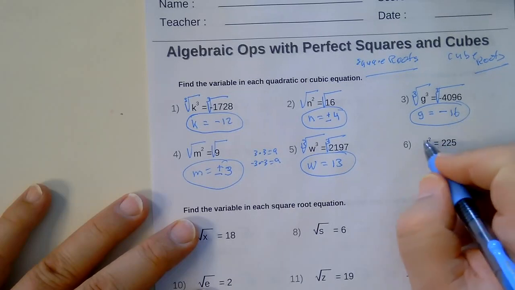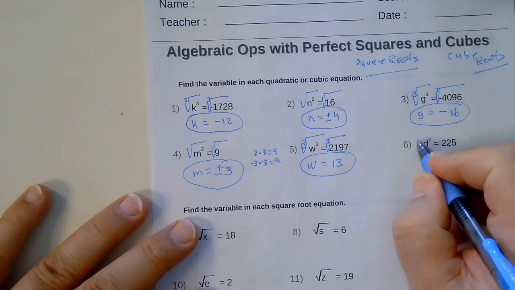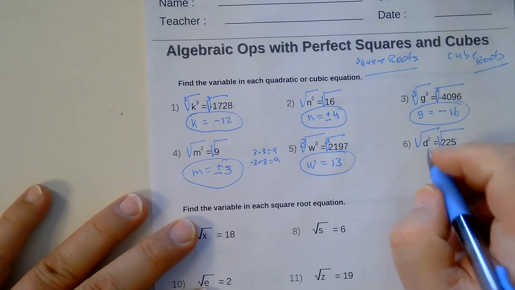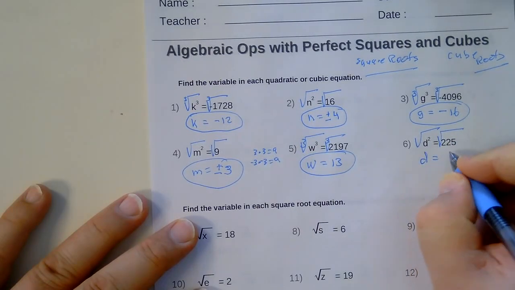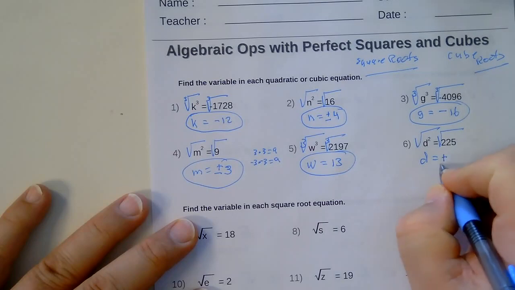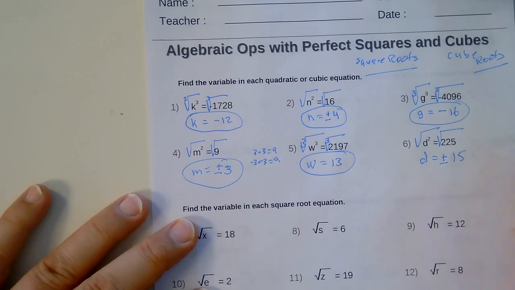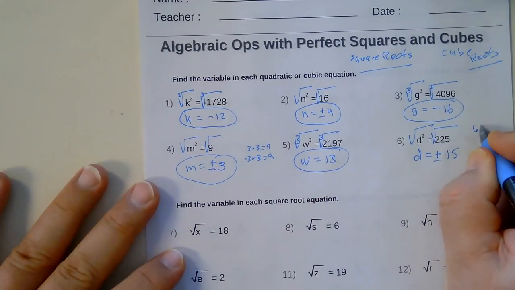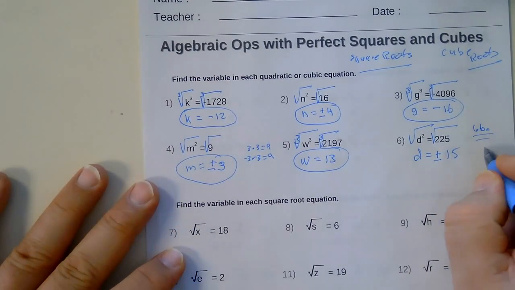Number 6, square. The inverse of squaring is square root. Square root. D is going to be plus or minus 15. Now here's a bonus question. Call this 6b.